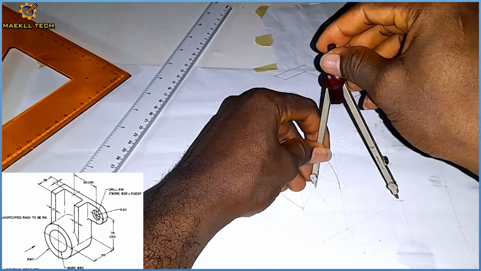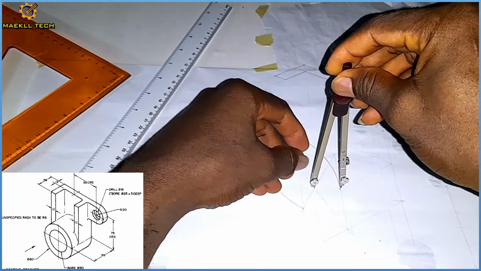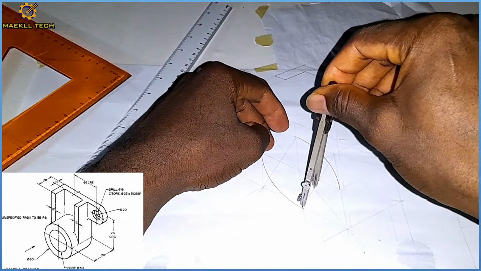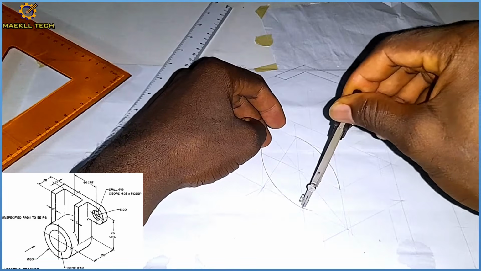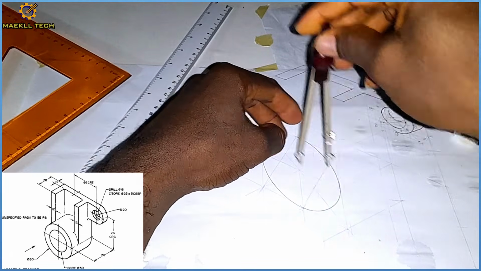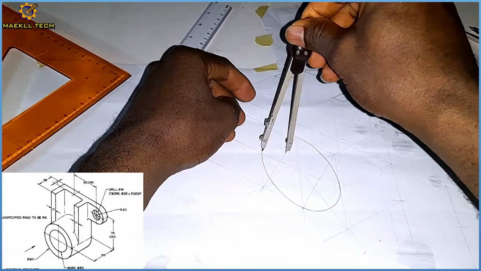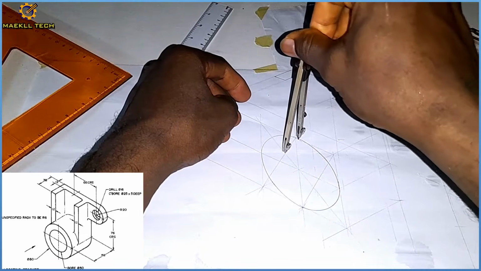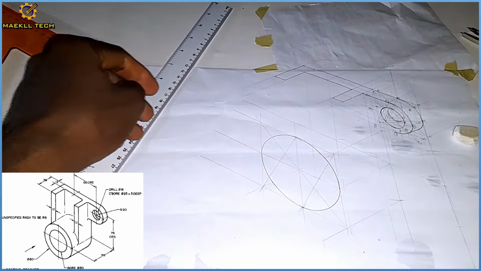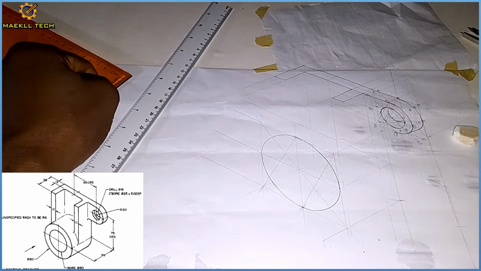And from this intersection, I draw. Then this intersection here, I draw. So I have my fourth circle at the front right there.